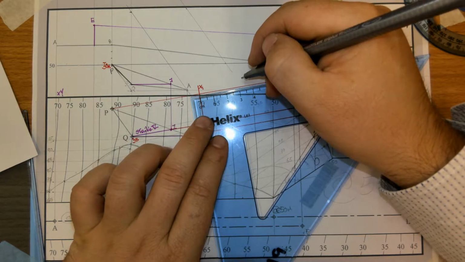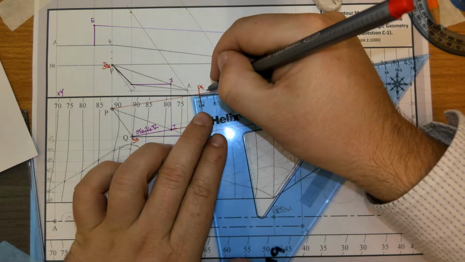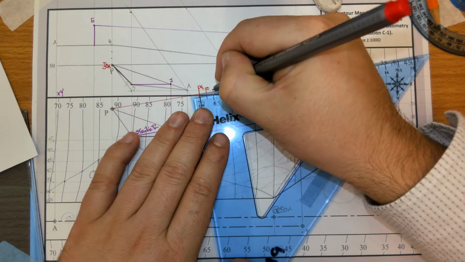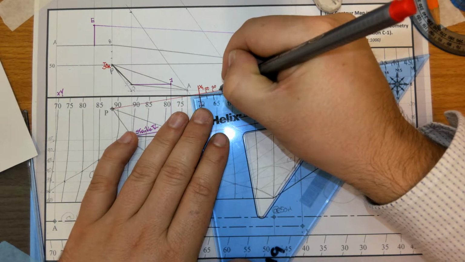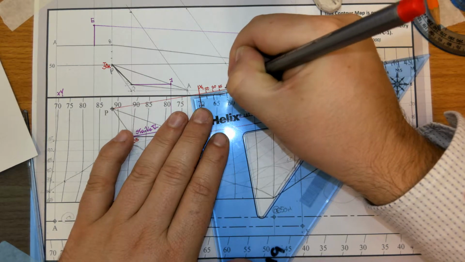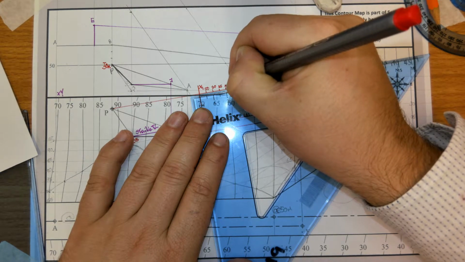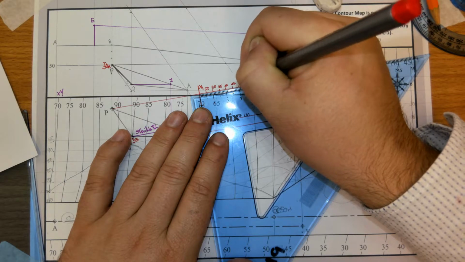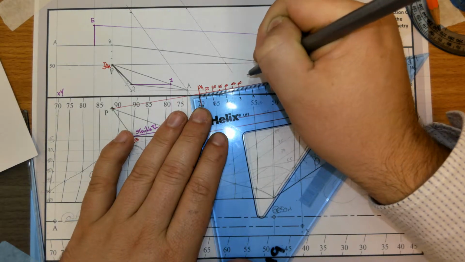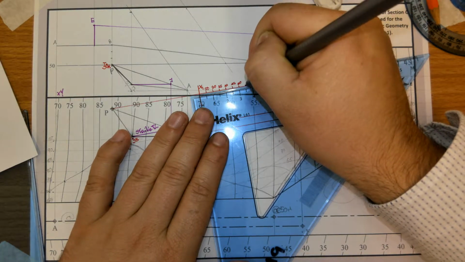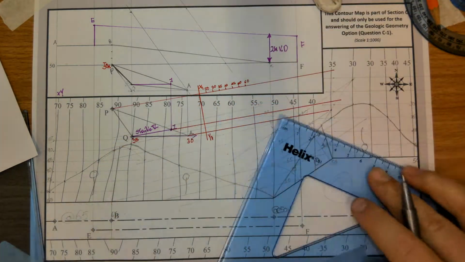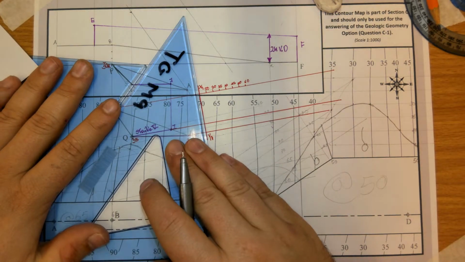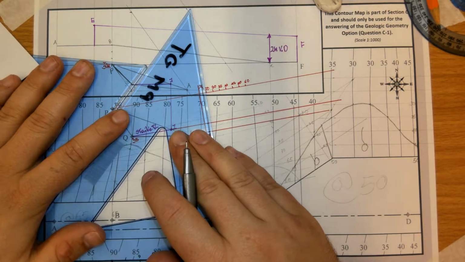So what we could do is just pretend we're starting here at 25. So 25, 30, 35, 40, 45, 50, and 60 would be my last one, even though I don't need 60. Once we have them marked in, we're going to draw lines parallel to the X1, Y1 line.